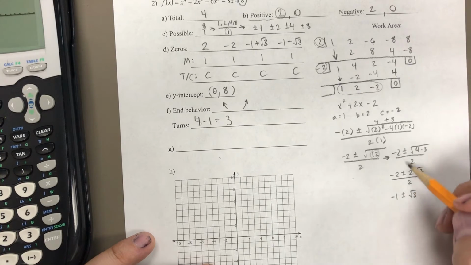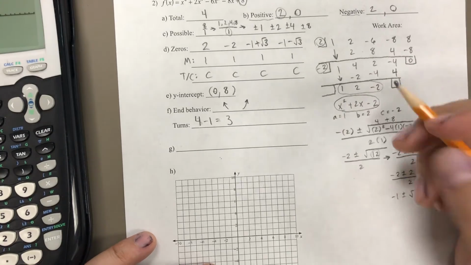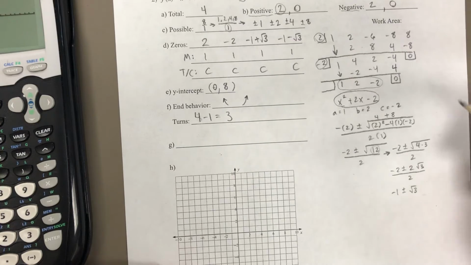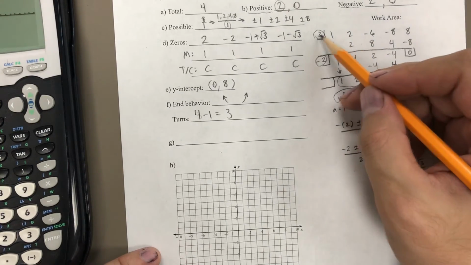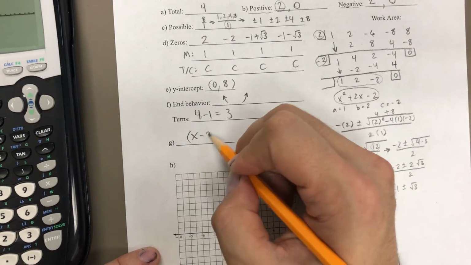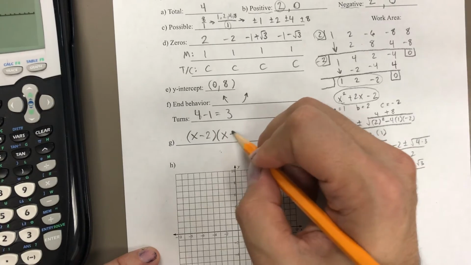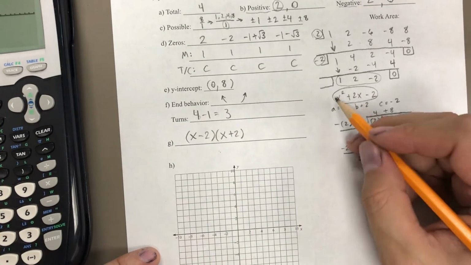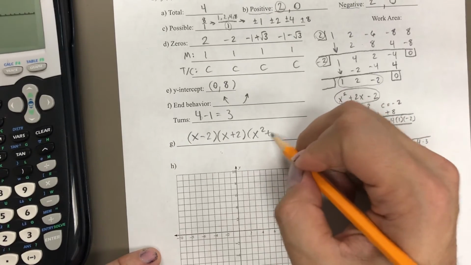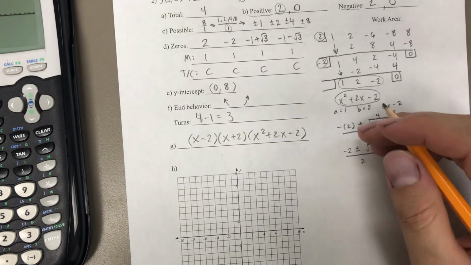Now, if we trace it back through the irrational numbers, we actually started with this quadratic. We call this a prime quadratic or an irreducible quadratic, so we can leave that as one of our factors if we choose. One of my zeros is 2, so I get the factor x minus 2. Another one of my zeros is -2, so I get the factor x plus 2. And then my last factor is this irreducible quadratic, which is going to be x squared plus 2x minus 2. All right, now let's put all this stuff together and graph it out.